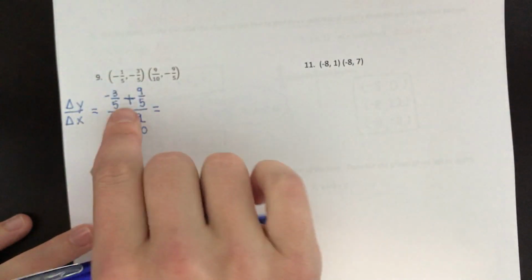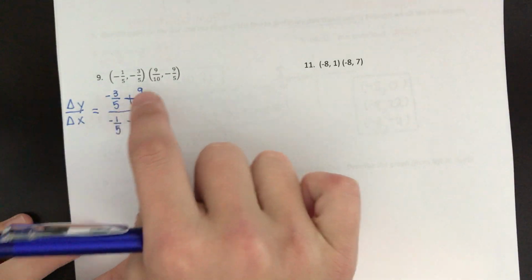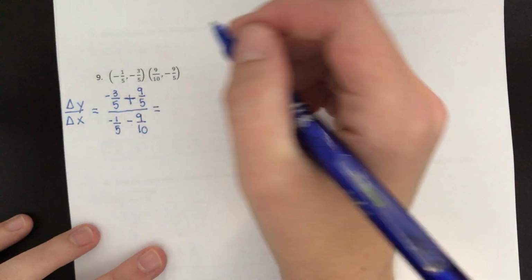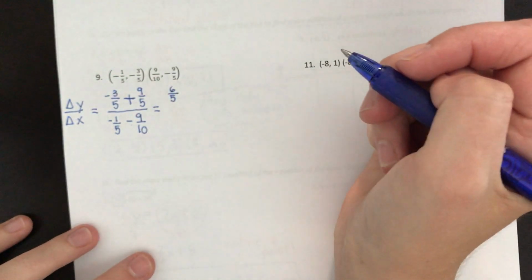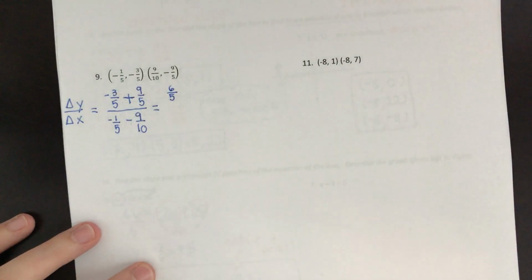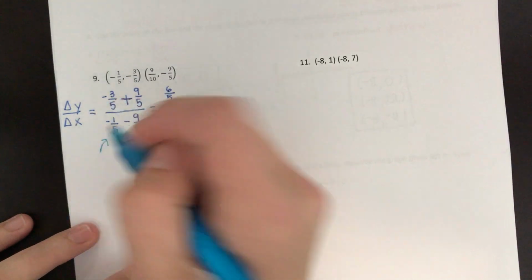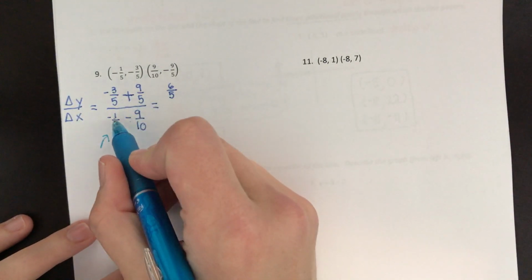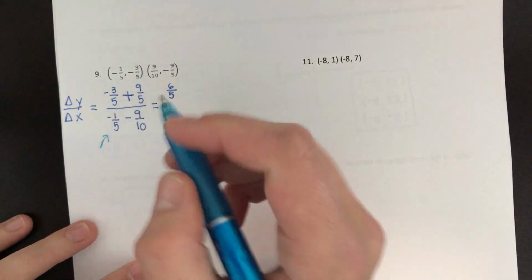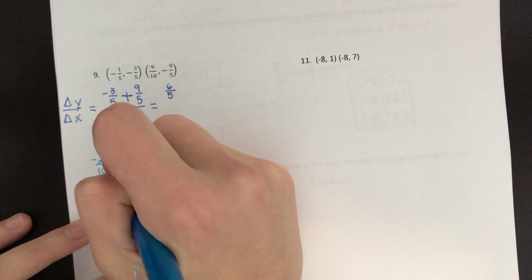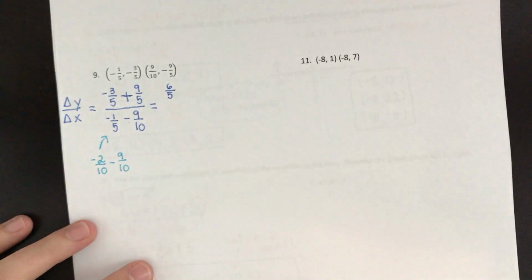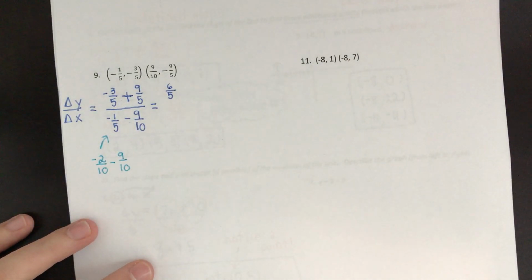Okay, so on the numerator here, negative 3/5 plus 9/5, that's easy. The fractions have a common denominator, so 6/5, correct? But here we don't have a common denominator, so if you need to, off to the side, hopefully you know I need to multiply this by 2, top and bottom, so negative 2 over 10 minus 9 over 10 would be negative 11 over 10.